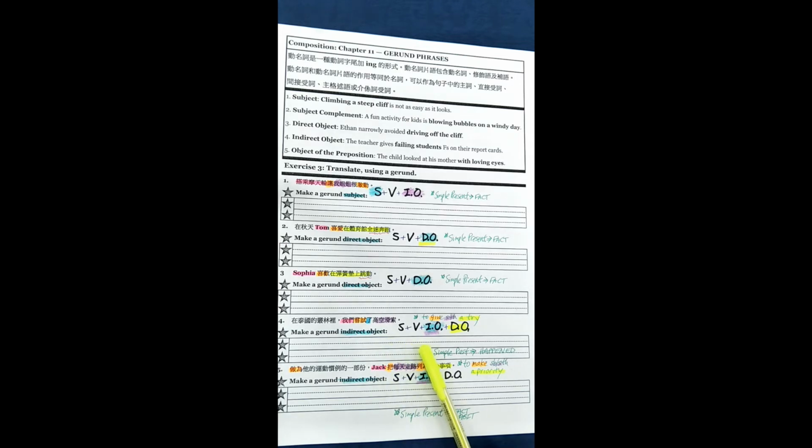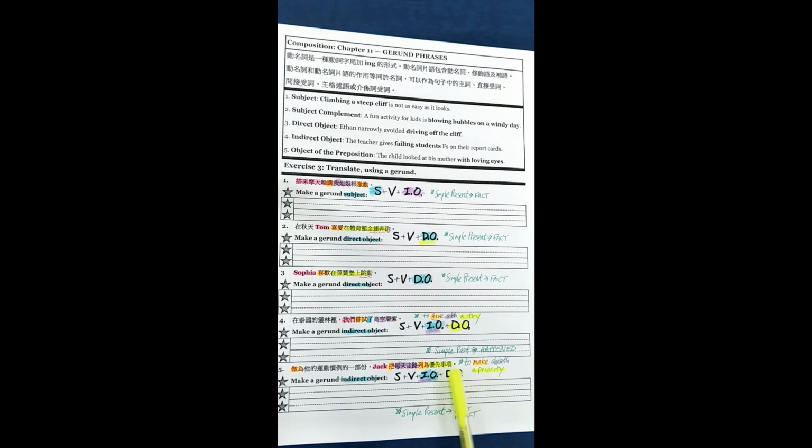All right, remember, we're using this idiom to give something a try. A try, that is the direct object. All right, number 5, this, priority. Remember, we're using this idiom to make somebody or something a priority. This priority, that is the direct object.